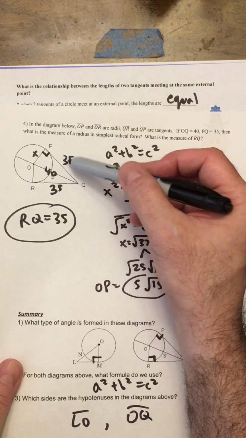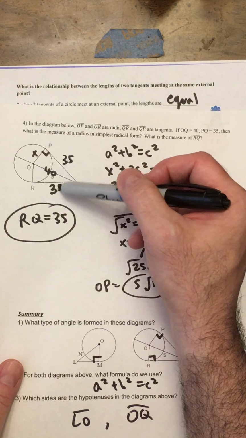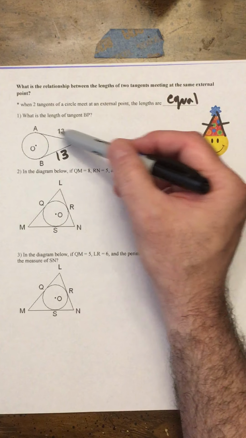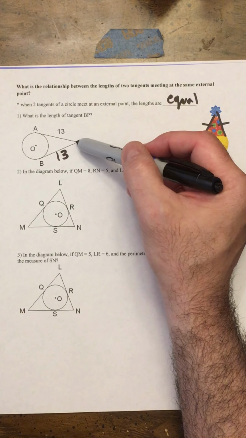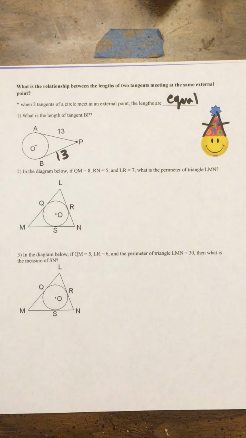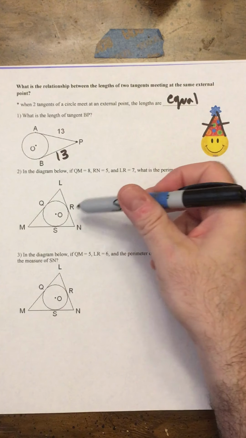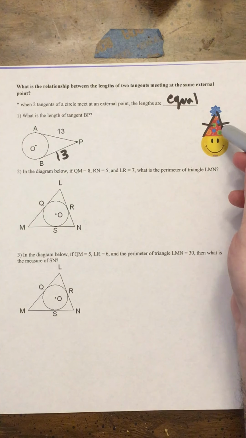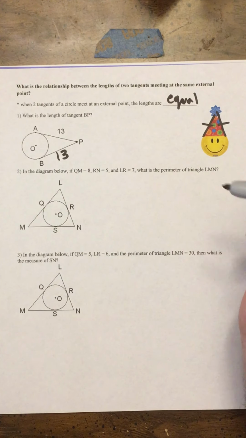And again, you could prove that these segments have to both be the same. Now you just know a shortcut that when you see two tangent lines from the same external point going to the circle, those two segments have to be equal. So now we're going to take a look at some examples. Now, you might not see in this problem what looks like an example of this, but there is. Let's take a look at how it works.